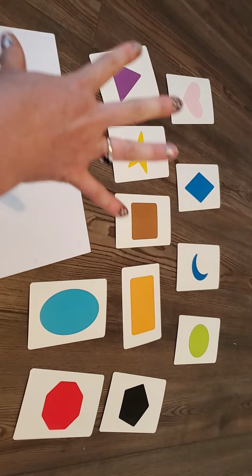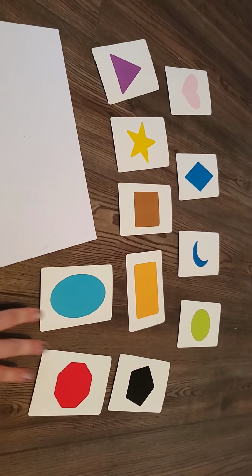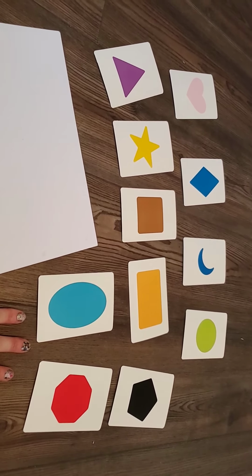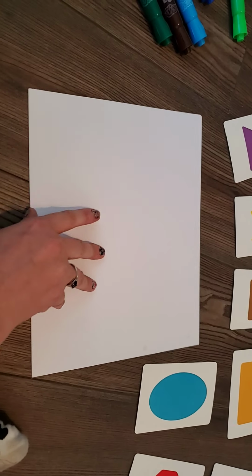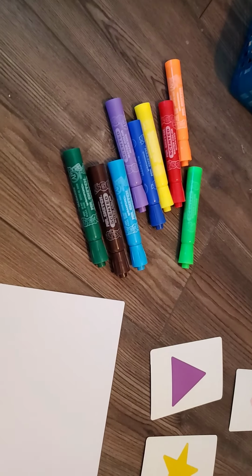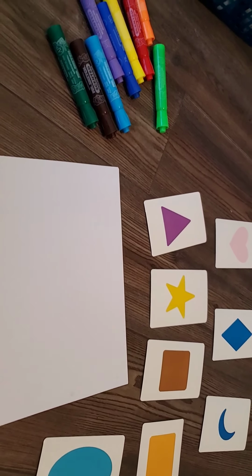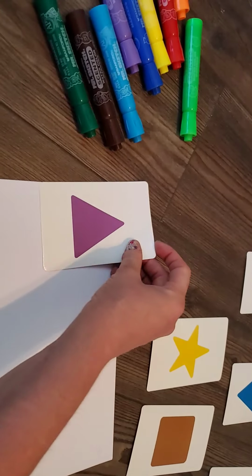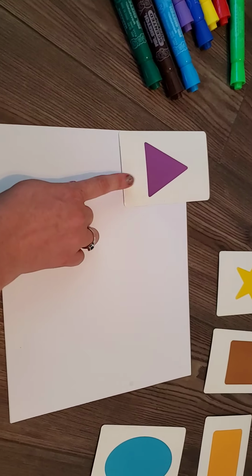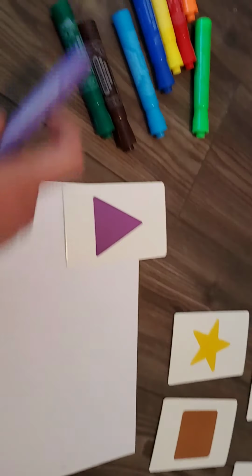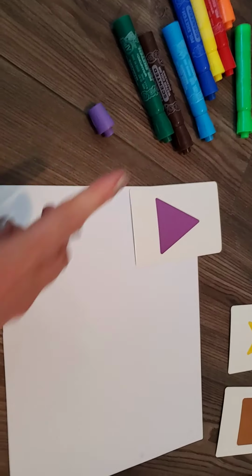So what we're going to do today is draw these shapes together. I've got blank paper, and some markers so I can do different colors if I want to. The first one that we're going to draw is a triangle. Since the triangle is purple, I think I'm going to draw on purple. I think that'll be fun.